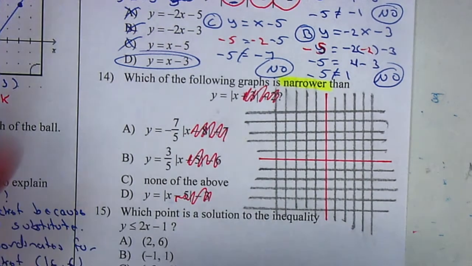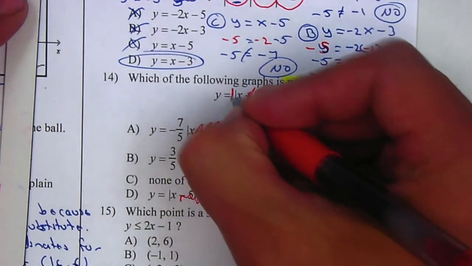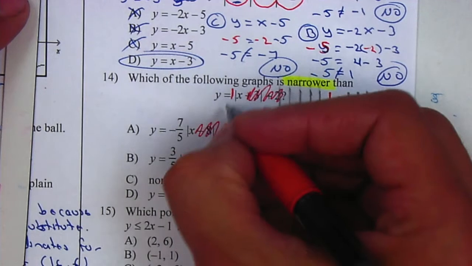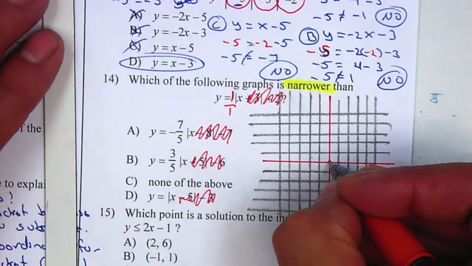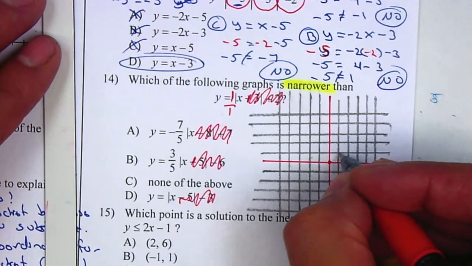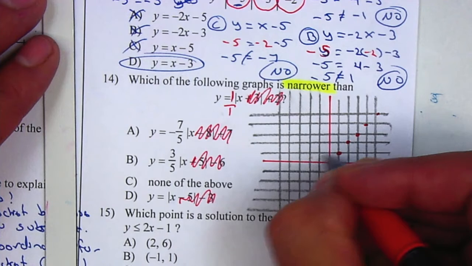We are going to assume that the vertex is 0, 0. The a value is 1 if there's nothing on the front. I'm going to go from the origin, up 1 and to the right 1. I'm going to continue on, and inverse.